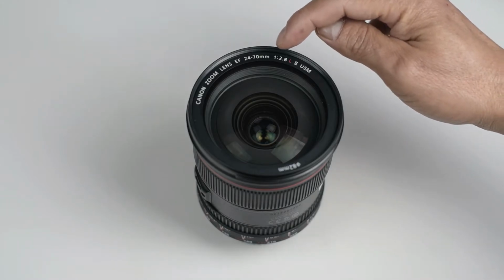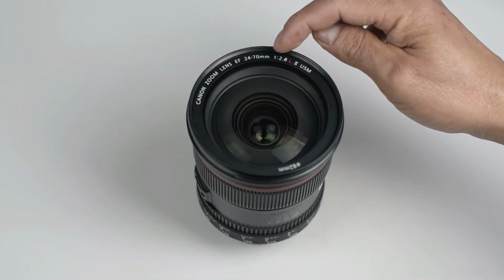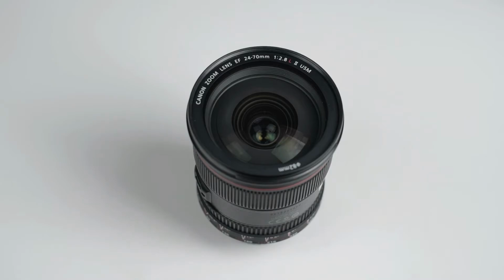1:2.8 indicates the maximum aperture of this lens is f2.8. This is a pretty fast lens as well.